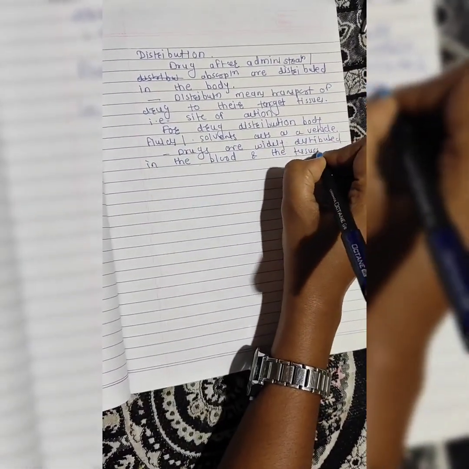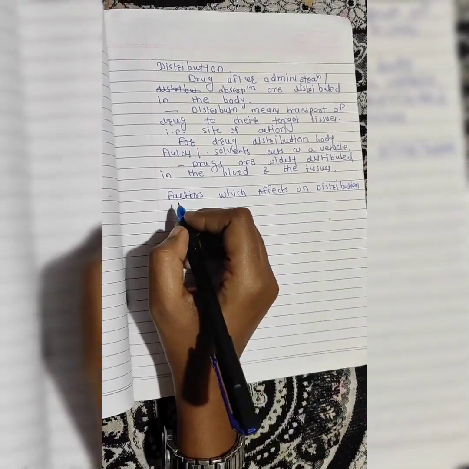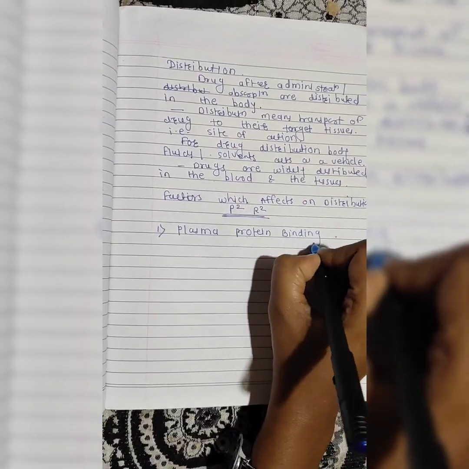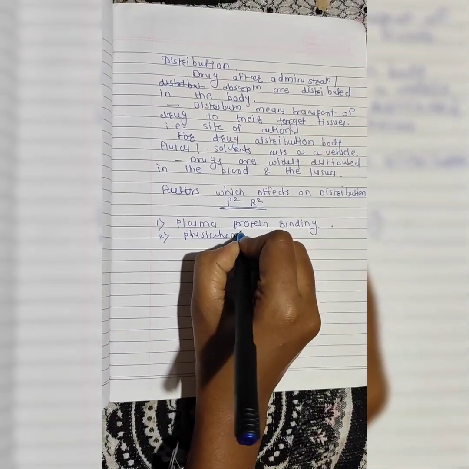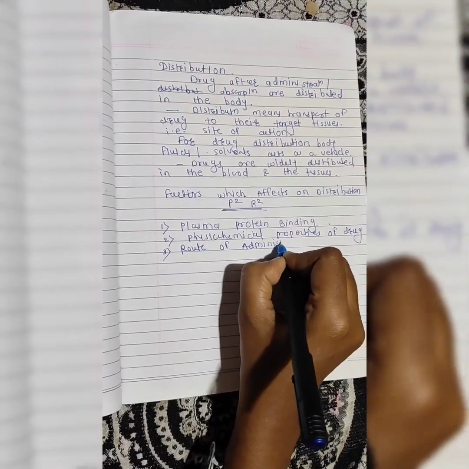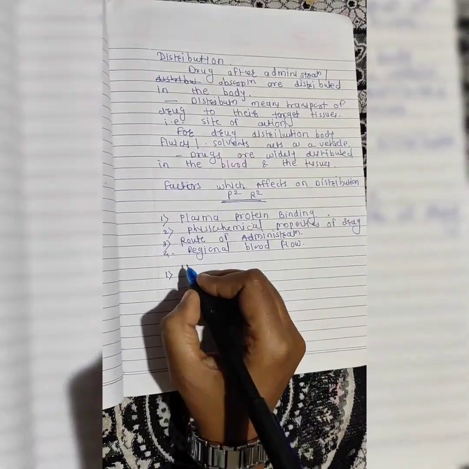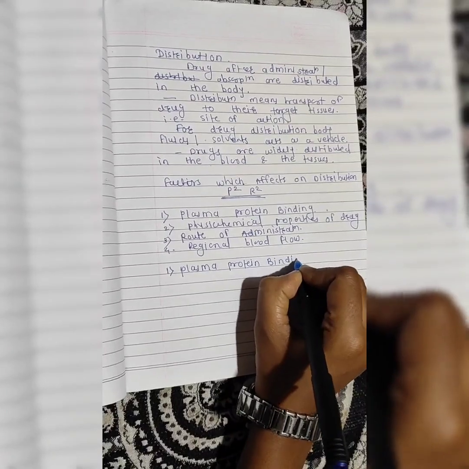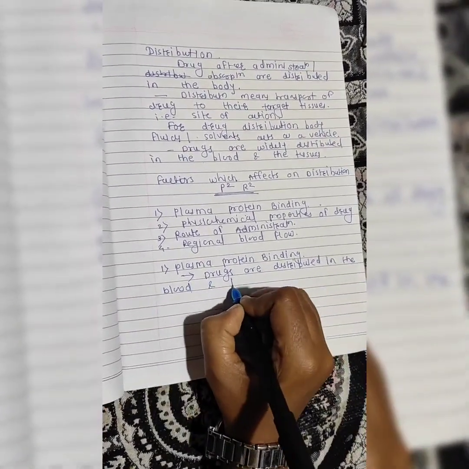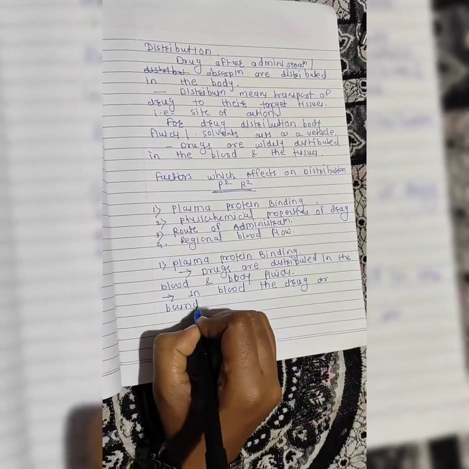For the distribution of drug, the body fluid and the solvent act as a vehicle, and drugs are widely distributed in the blood and the tissue. And there are some factors which affect distribution: P square R square, which means P for plasma protein binding, second P for physiochemical properties of drug, R for route of administration, and second R stands for regional blood flow.